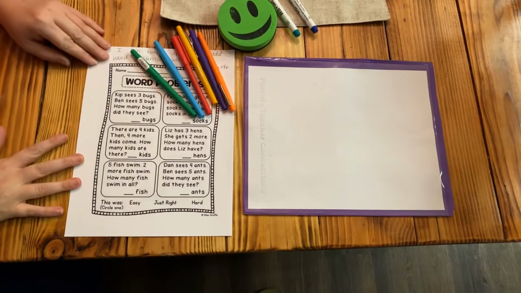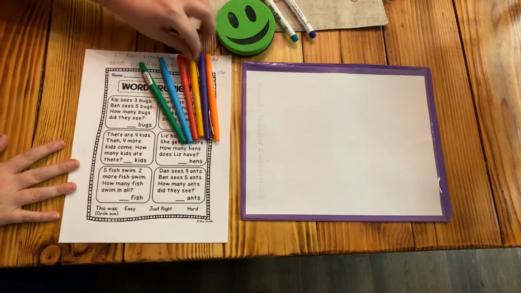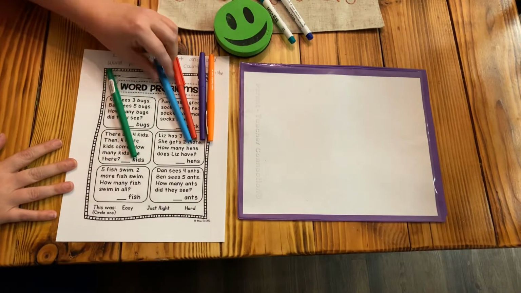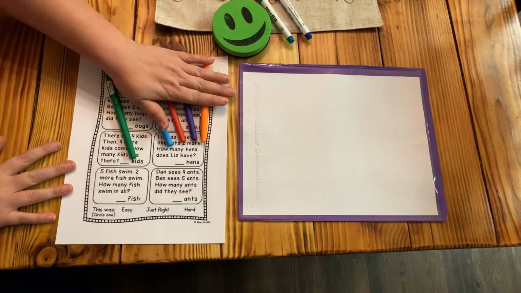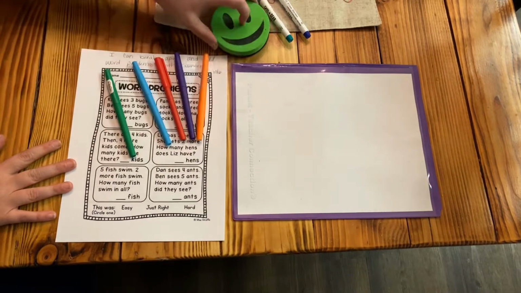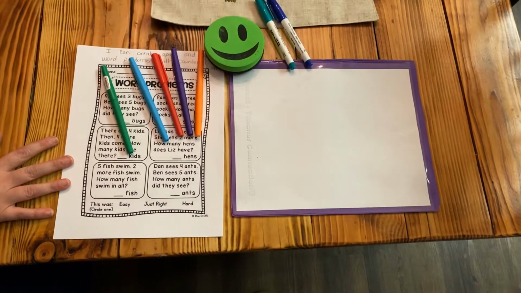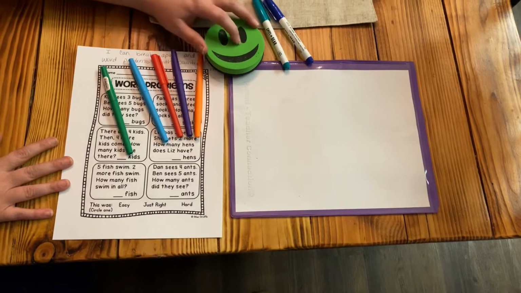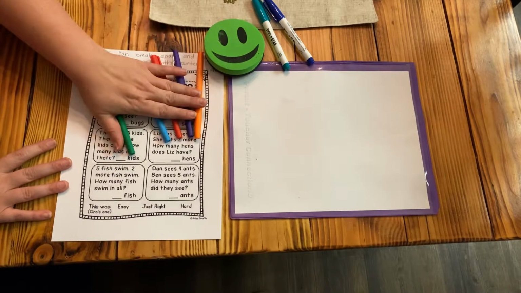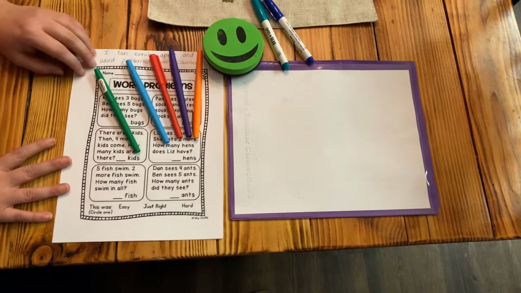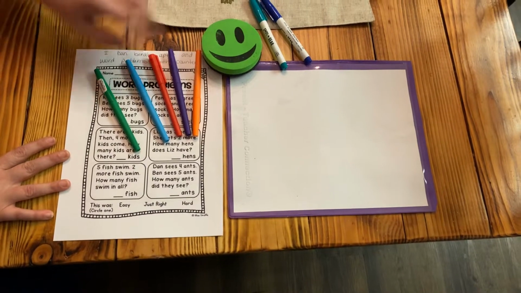Please pause your video and make sure you have these supplies. You will need the following colors: a green, a blue, a red, a purple, and an orange. You're going to need your whiteboard, an eraser, and a marker. If you have an extra one, feel free to grab it in case you need it. But these are the things you're going to need, please. So pause your video and grab your materials.